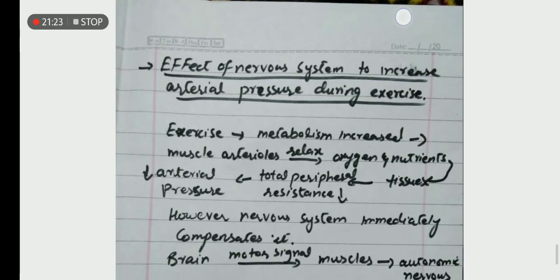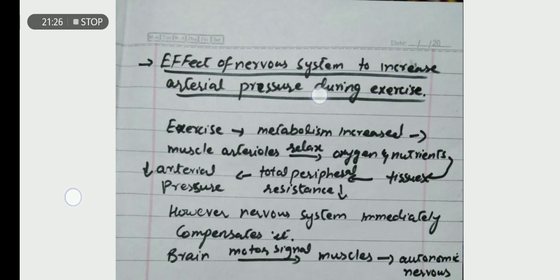Okay, next is the effect of the nervous system to increase arterial pressure during exercise. During the strenuous activity, metabolism is increased, and this increased metabolism causes the arterioles of muscles to relax. And when this relaxation occurs, cells and tissues are provided with more oxygen and nutrients. Then, due to dilation of vessels, total peripheral resistance decreases. And when resistance decreases, total arterial pressure decreases.